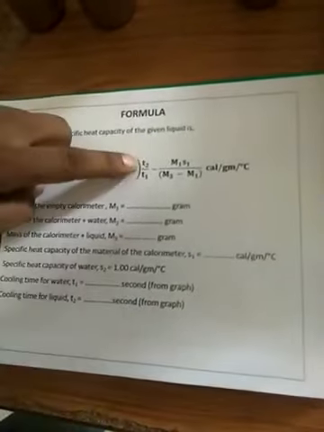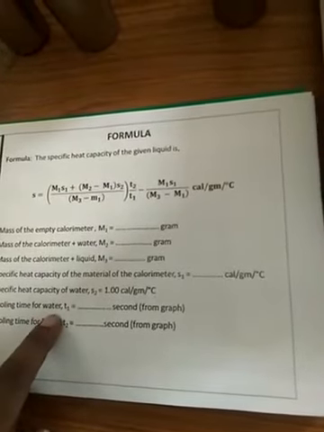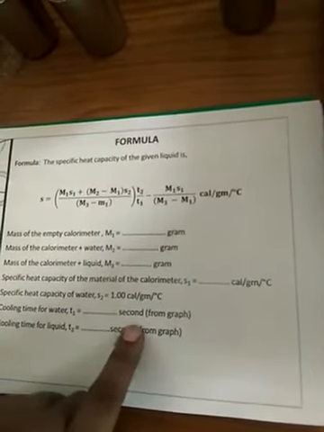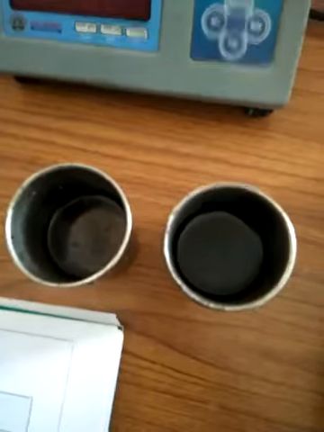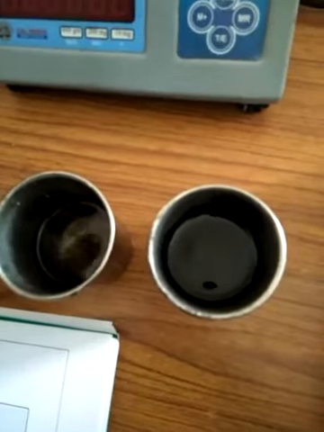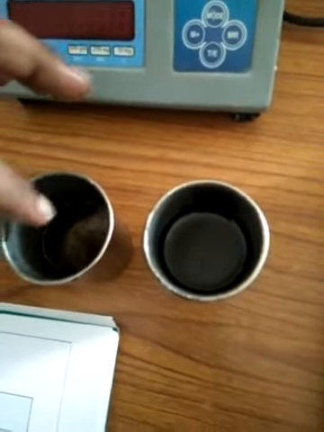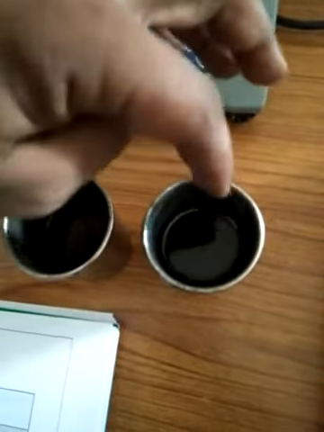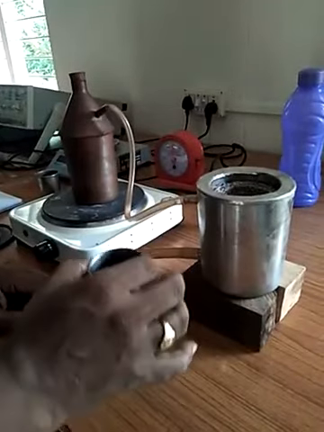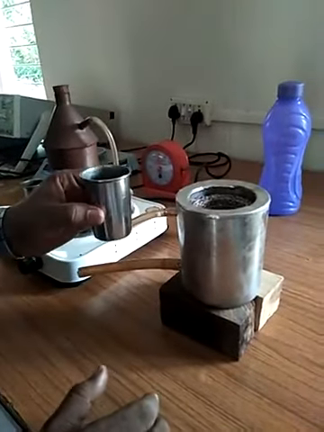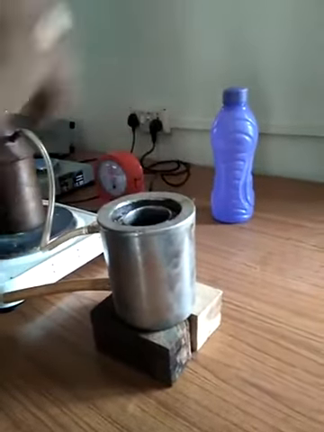And T1 in the formula refers to the cooling time for water, that is, the cooling time for water is T1 seconds, and T2 refers to the cooling time for the liquid in seconds. Make sure that the water filled in one calorimeter and the oil filled in another calorimeter are at the same level. Now, initially take the calorimeter containing oil and insert it in a thermal insulation chamber.